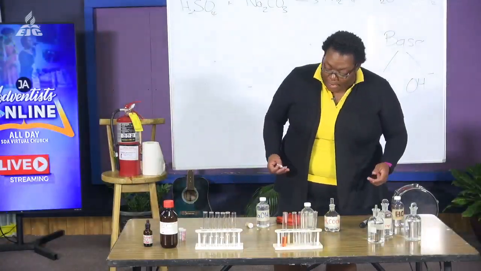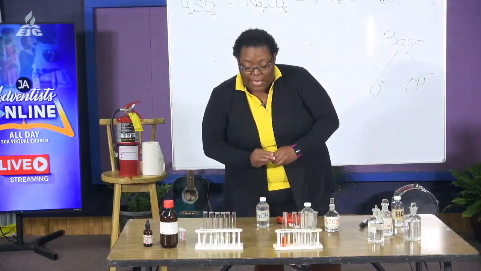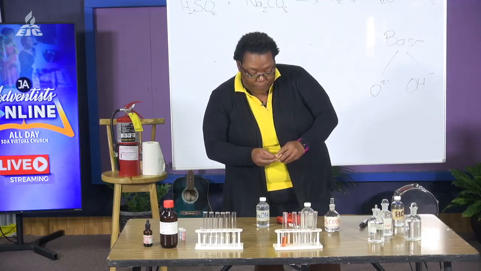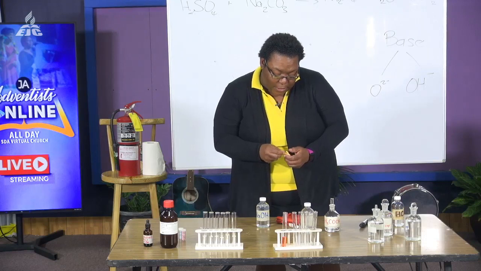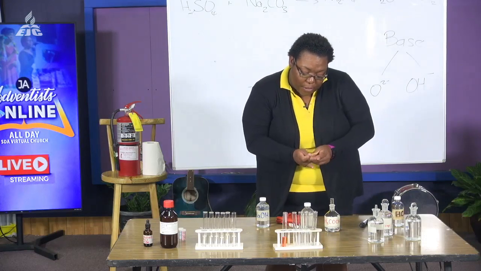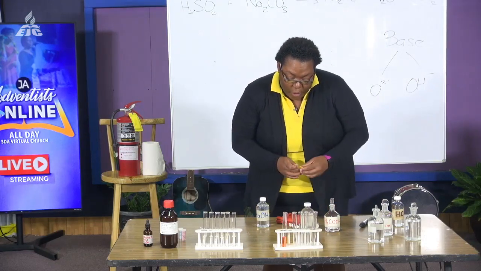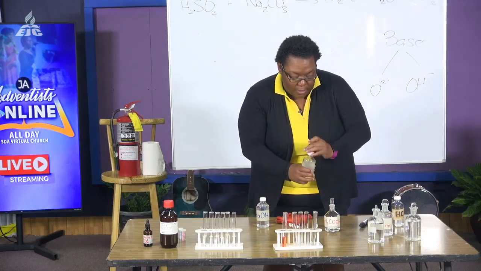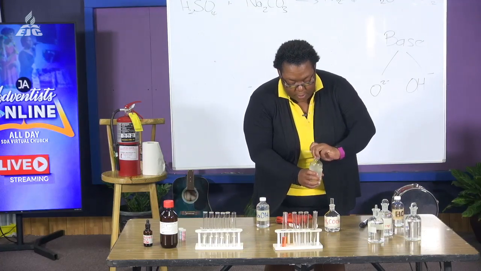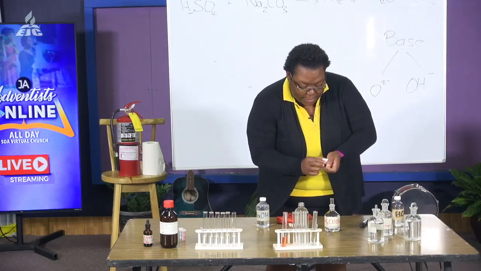Again, I could apply the pH paper to something that is alkaline, and it would tell me not only that this substance is alkaline, but how alkaline it is or how basic it is. So I have here some calcium hydroxide.